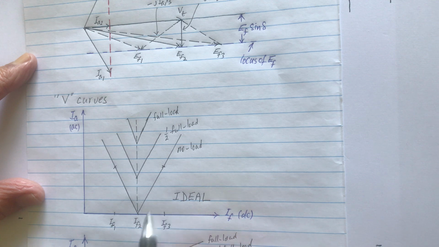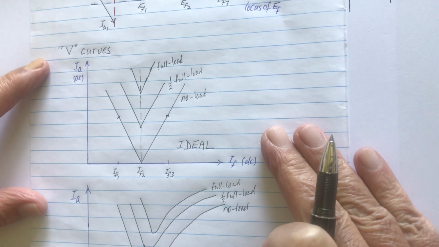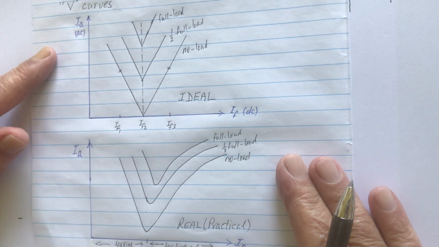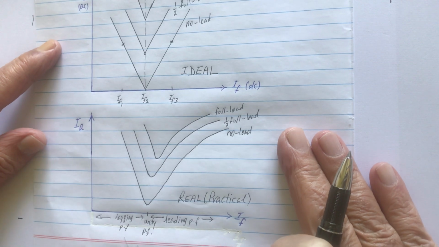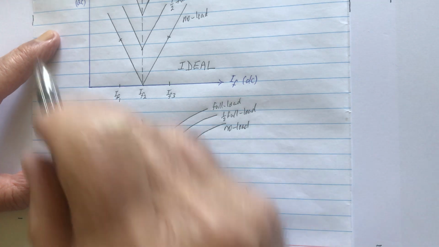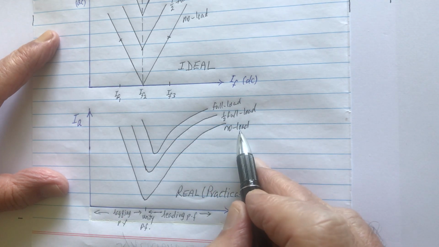So from IF2 going right is leading power factor. In this direction is lagging power factor. Now, normally the machines have some losses and they are not ideal at all. So if we take this into account, the V curves will be something like this for the full load, half load, no load.